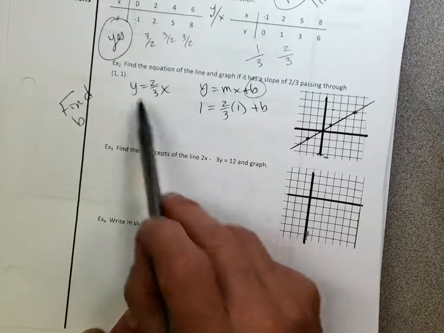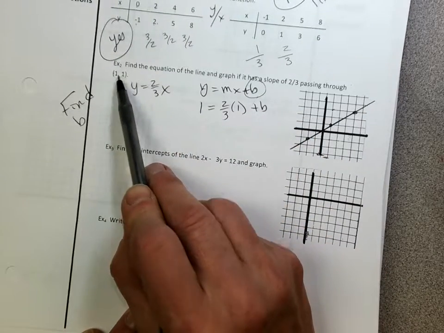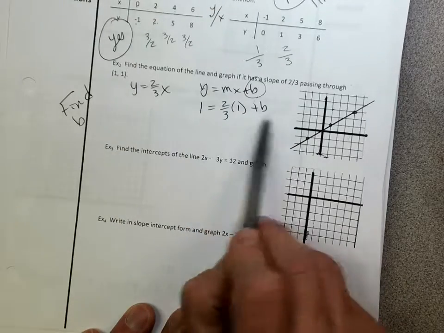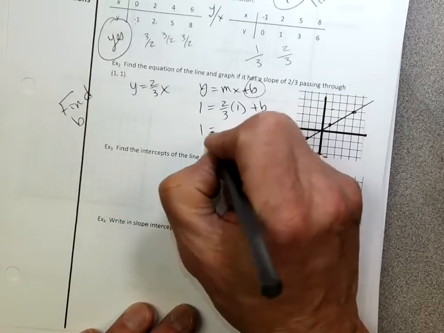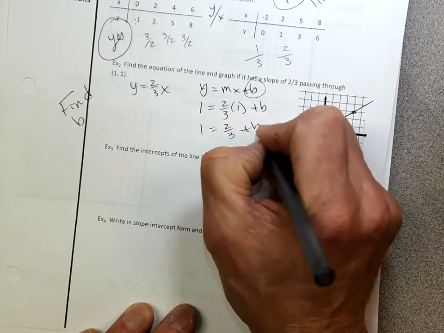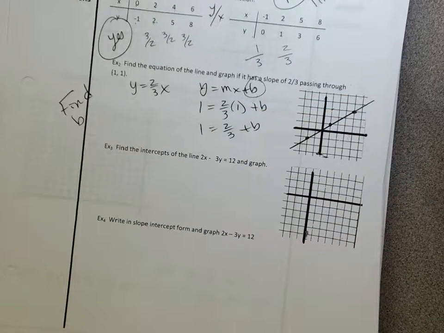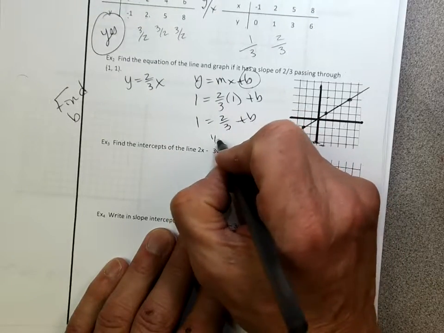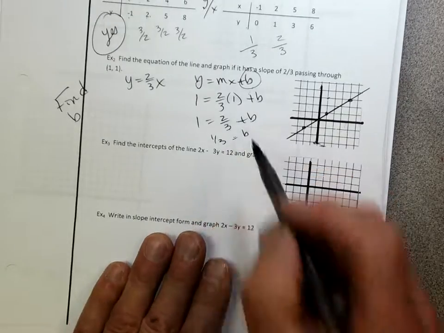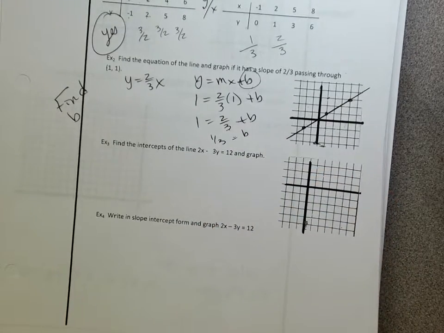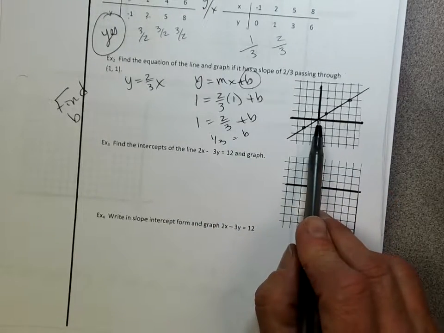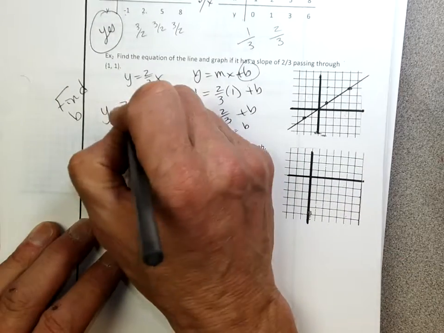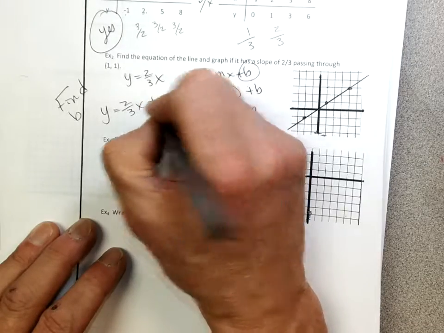So I'm going to use my equation, 1, 1, got an x value of 1, a y value of 1, so I put the 1 in for y, 1 in for x, and I've got a 2/3 for m. I'm just going to solve for the b. So 1 equals 2/3 plus b, right, because 1 times 2/3 is 2/3, minus 2/3 minus 2/3, and I get 1/3 as b. 1 minus 2/3 is 1/3. So b is really, it doesn't really go through 0, 0, does it? It goes through 1/3. So my equation should be y equals 2/3 x plus 1/3.